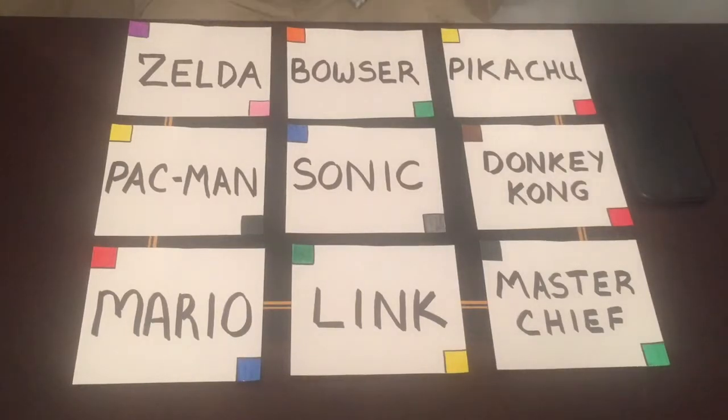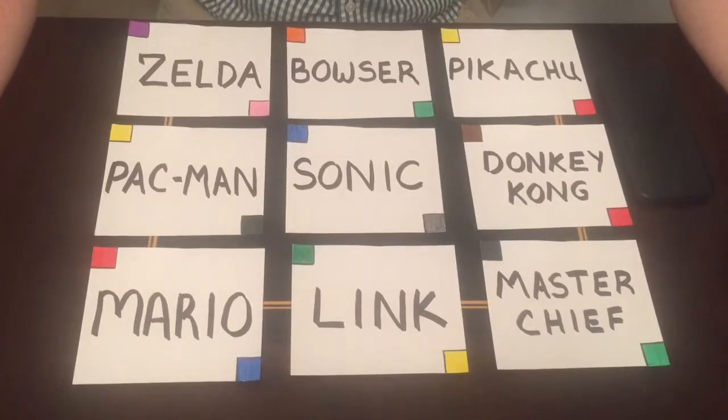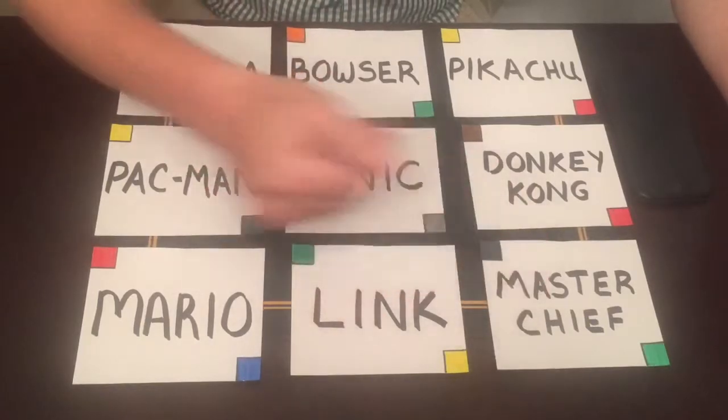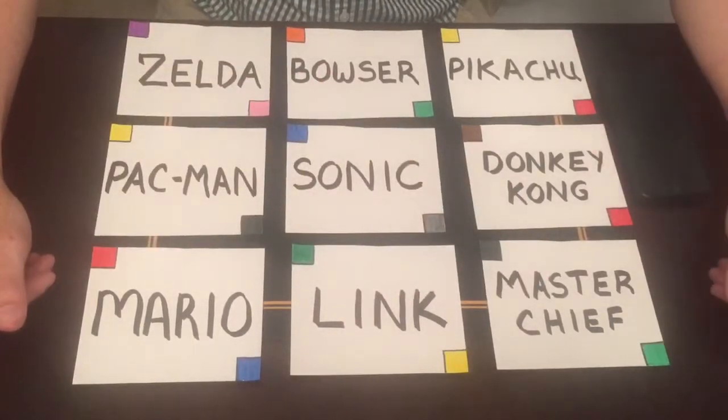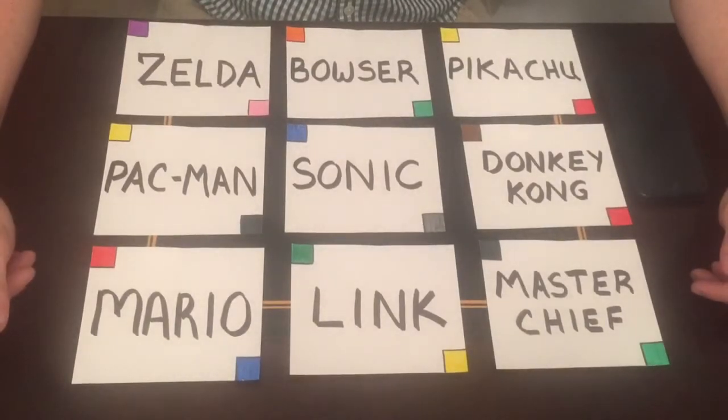What I have in front of me is, as you can see, 9 very famous video game characters from over the years. Some of my favorites. We've got Mario, Pac-Man, Zelda, Bowser, Sonic, Link, Master Chief, Donkey Kong, and Pikachu. Maybe you see some of your favorites on here as well.